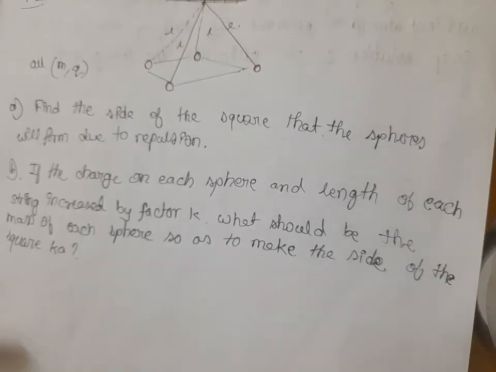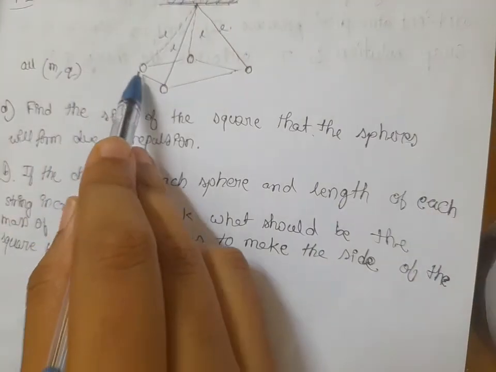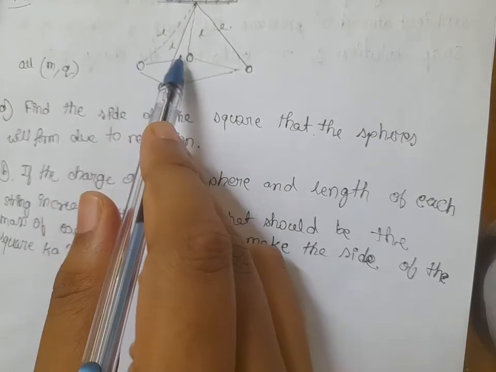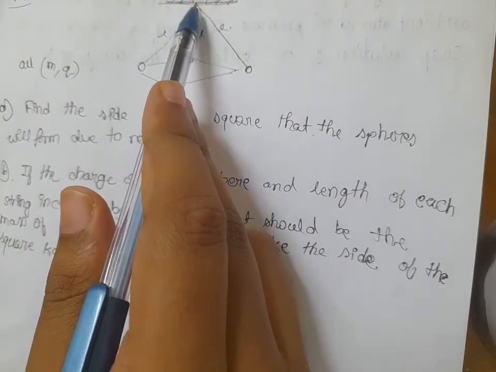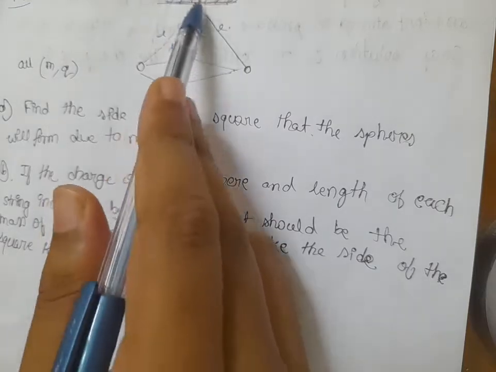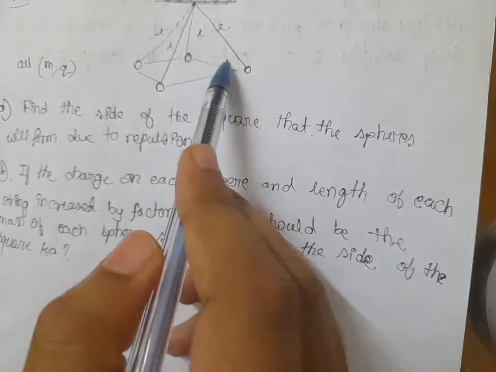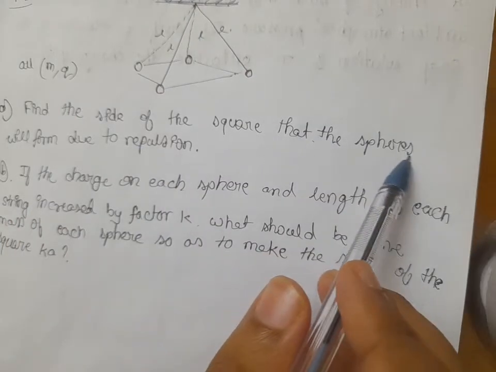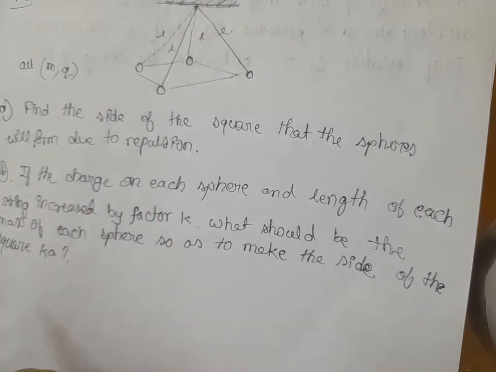Here is the first problem. There are four particles of equal charge and mass suspended from a common point by strings of length L. Find the side of the square that the spheres will form due to repulsion.